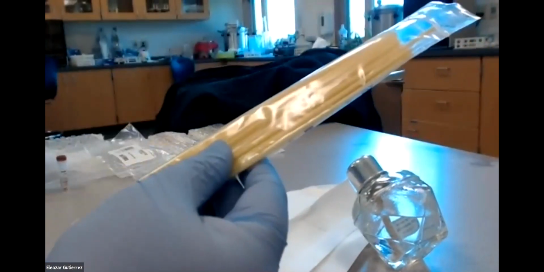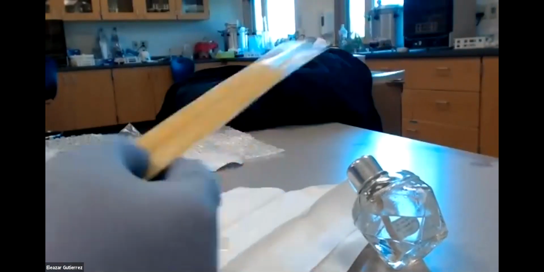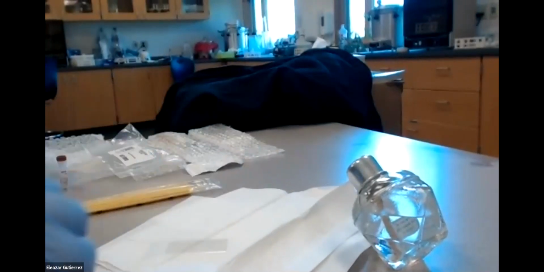Again, we're going to put some organisms on here, and then we're going to add a couple drops of hydrogen peroxide, and if it bubbles, we know that it's catalase positive. So not too bad.